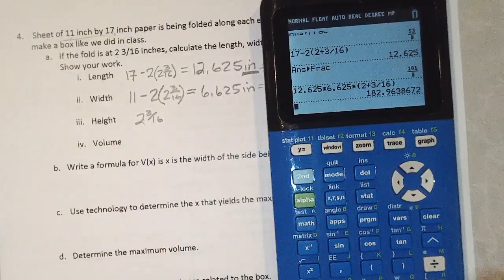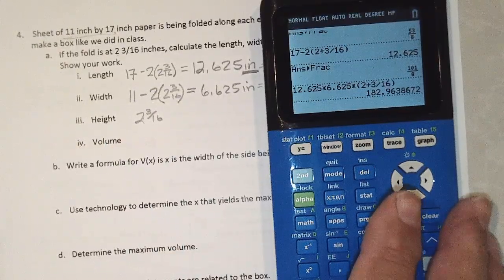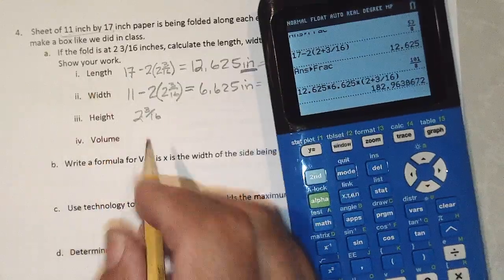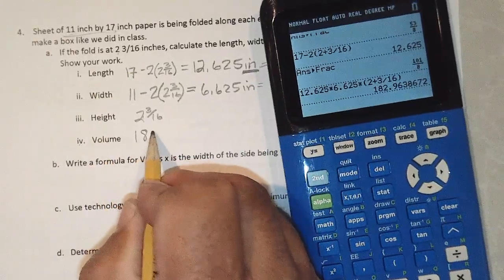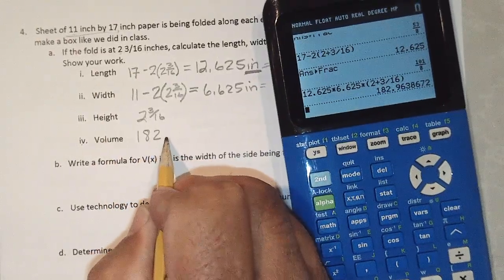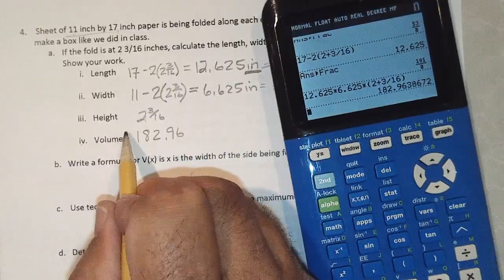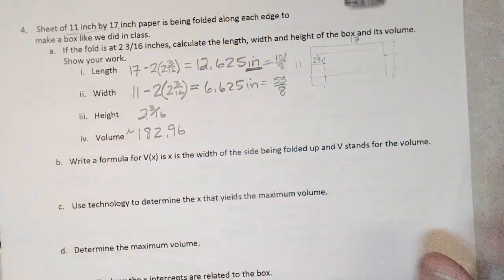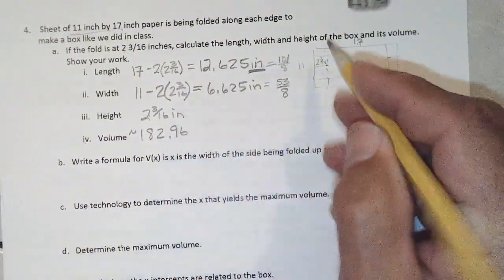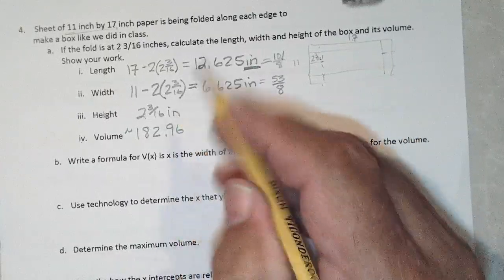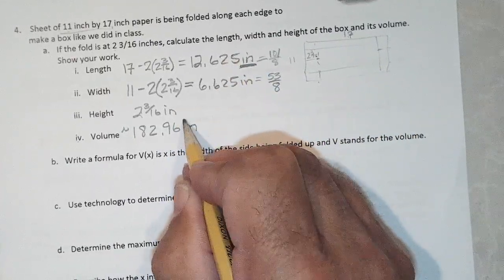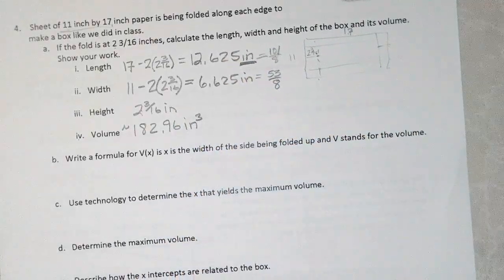And I get a volume of approximately 182.96, and I'm doing inches times inches times inches, which gives me inches cubed, or cubic inches.